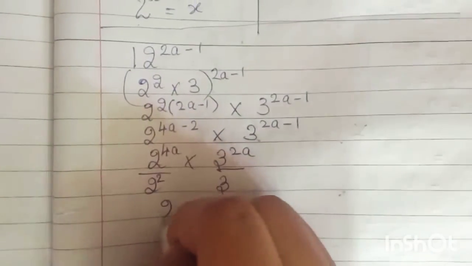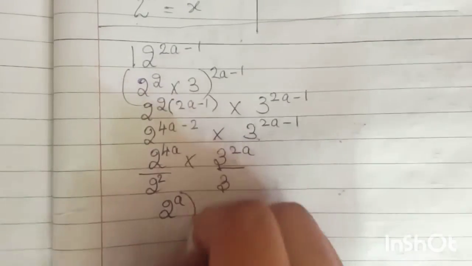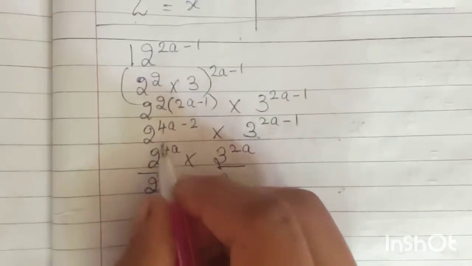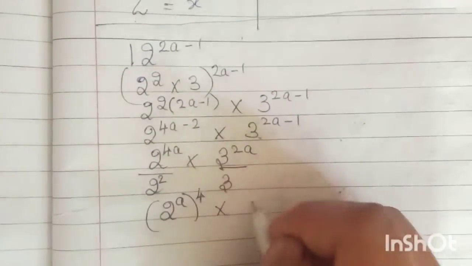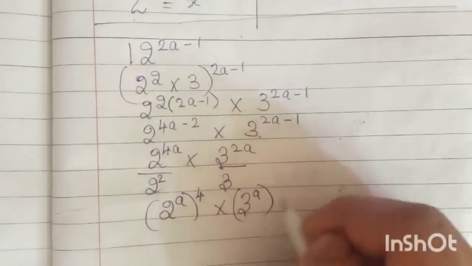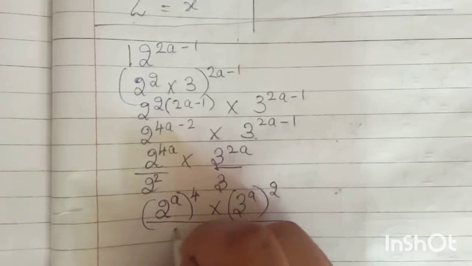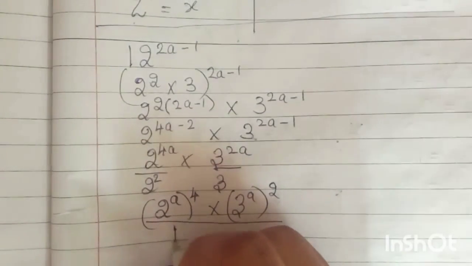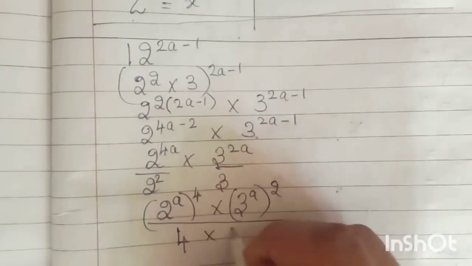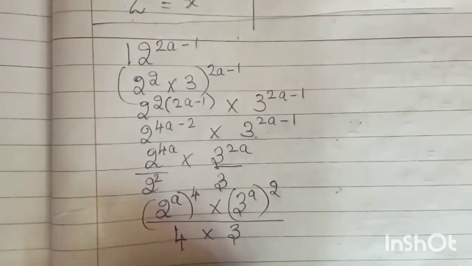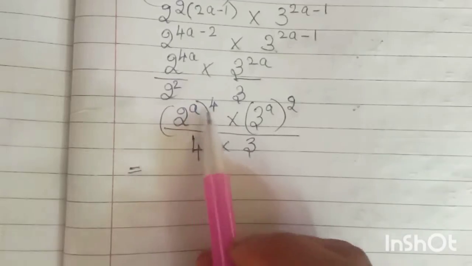I can take this 2 power a power 4, okay, 4a anyway. I am simplifying like this, 3a power 2 by 2 square. 2 square is 4 into 3. Now I can write this as this 2 power a.